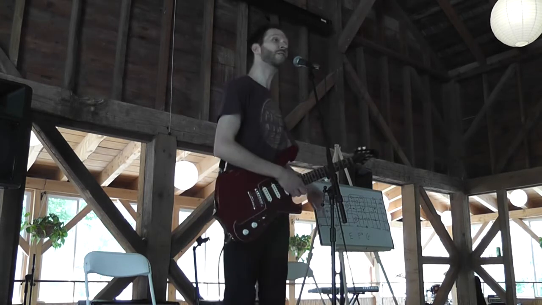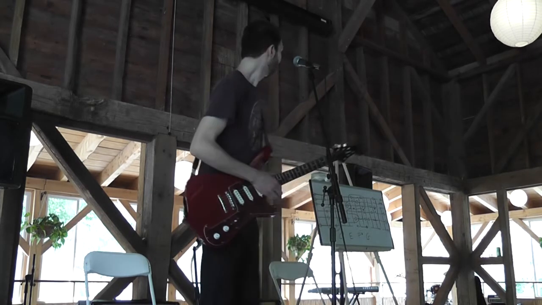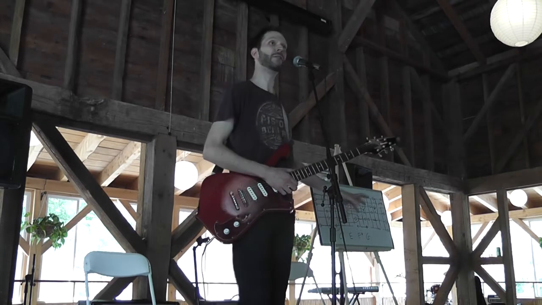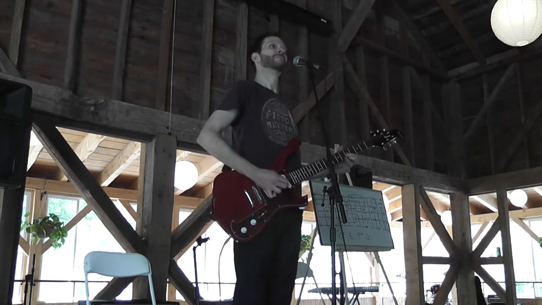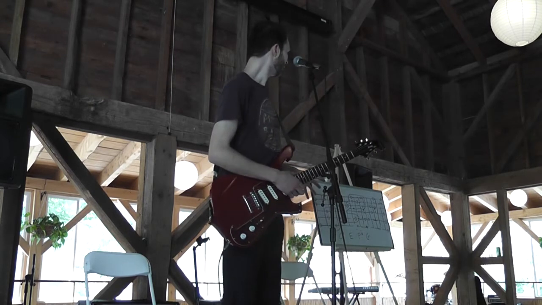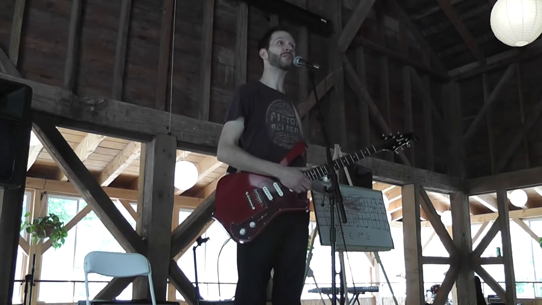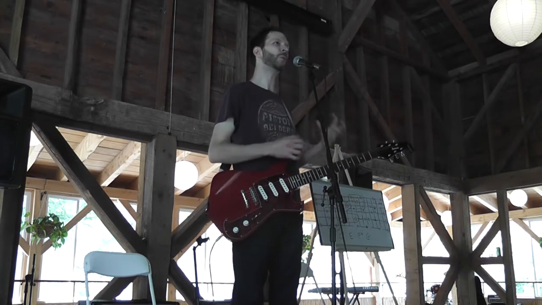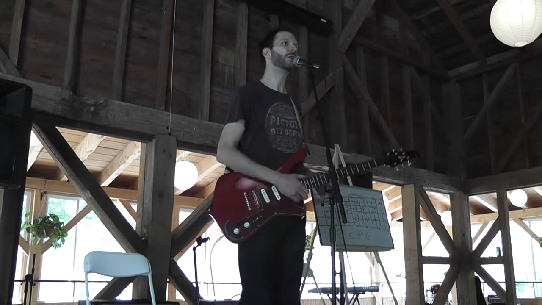But this one does take some visualization practice. If you look at those shapes, they're a little odd. They're not as easy to visualize as, you know, the pentatonic scale. But this is a great thing to practice. It really gives you brand new places and brand new sounds on your instrument.